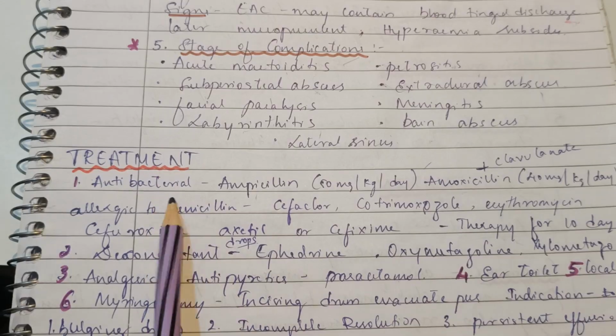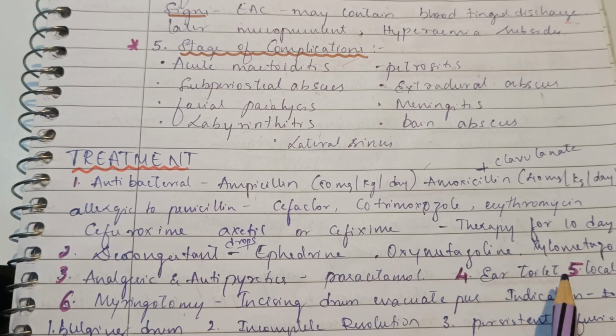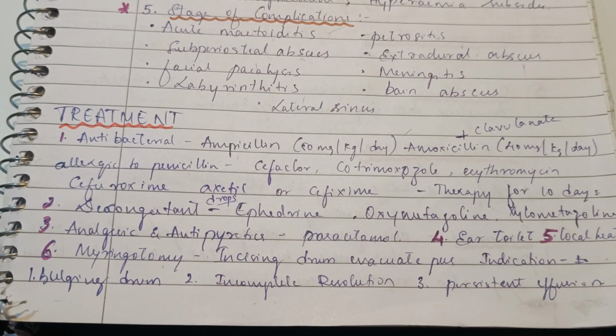And last, your treatment: antibacterial, decongestants, analgesic antipyretics, then ear toilet, local heat and myringotomy. So this finishes your ASOM.